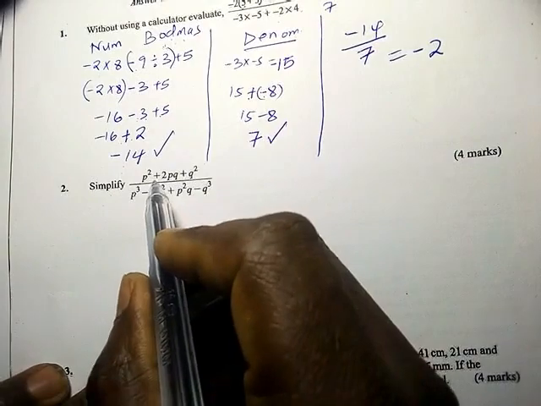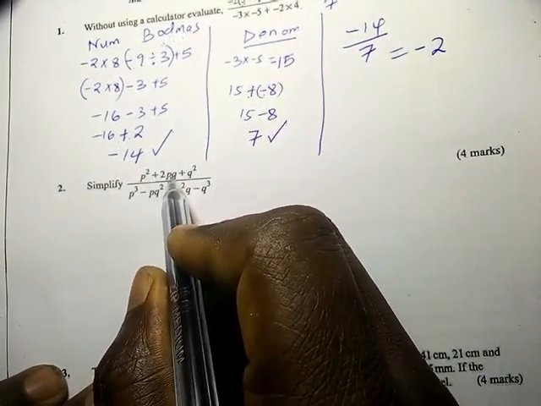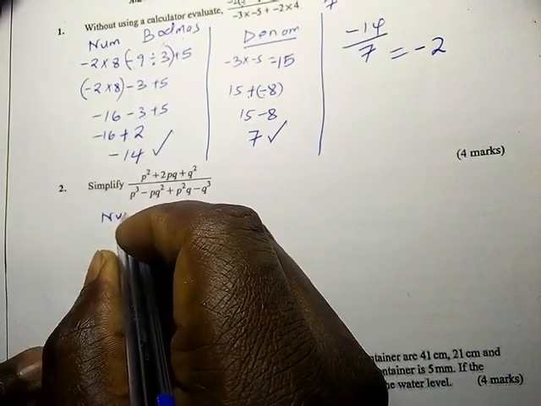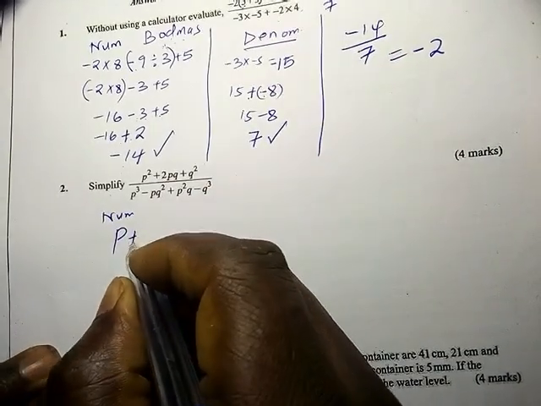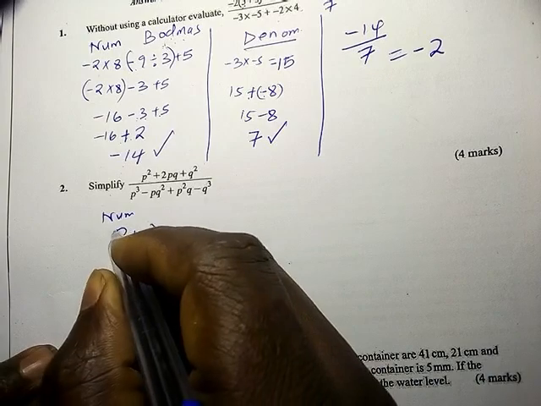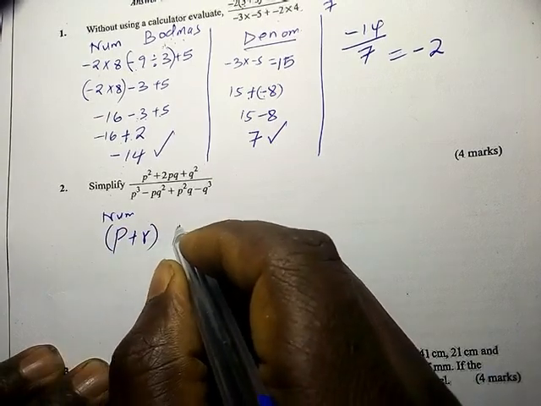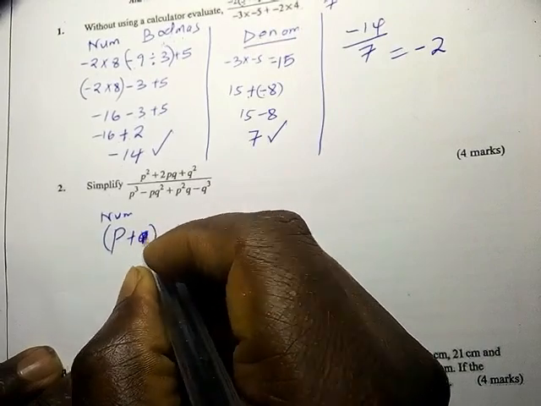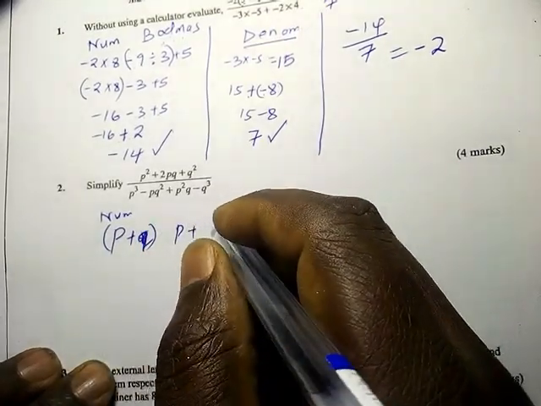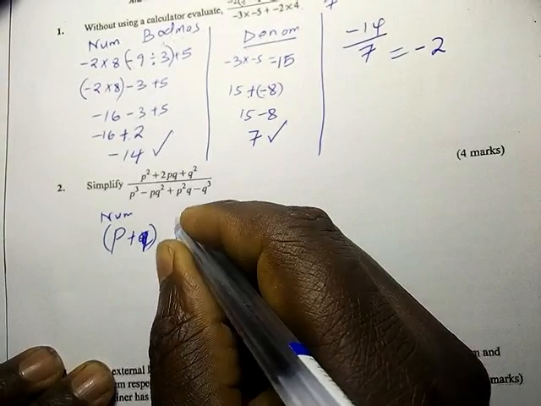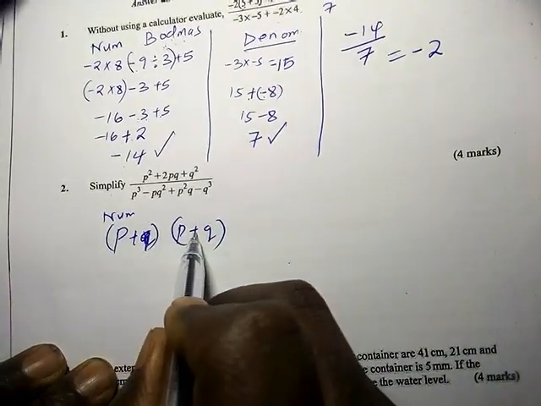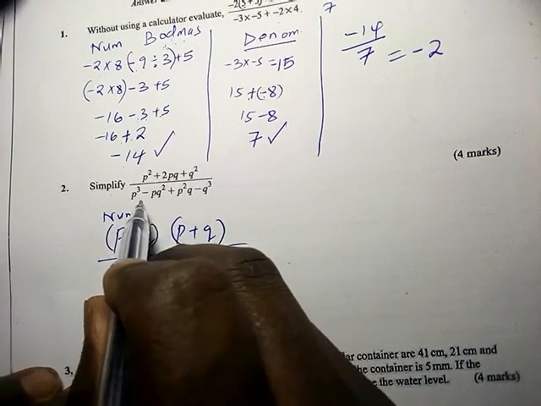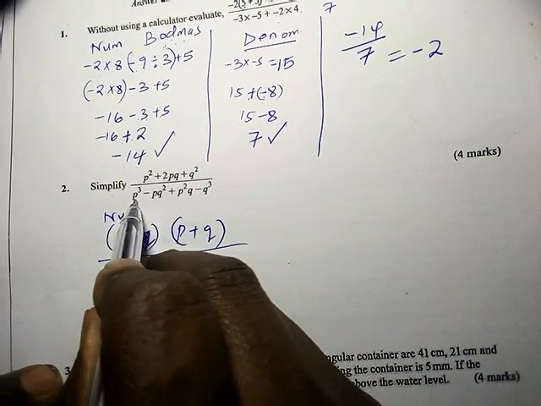Simplify this. The numerator is simply p plus q, p plus q. So if you multiply this and this, it will give you this one. And the denominator, we will see, look at this one, p cube.